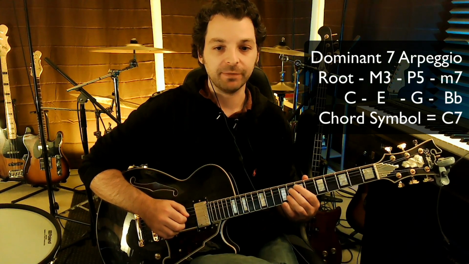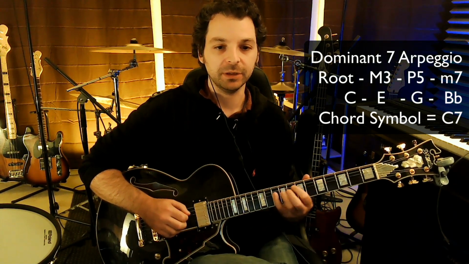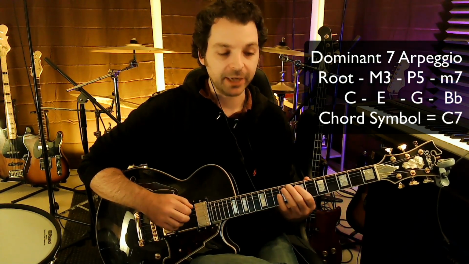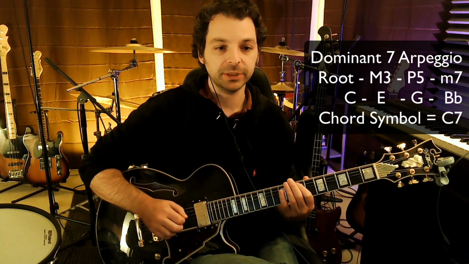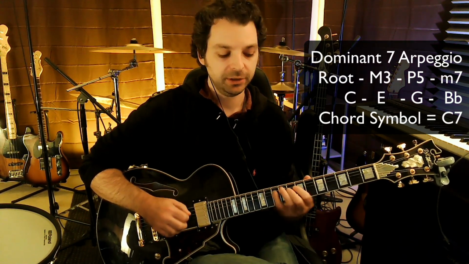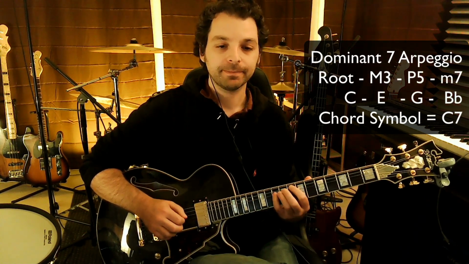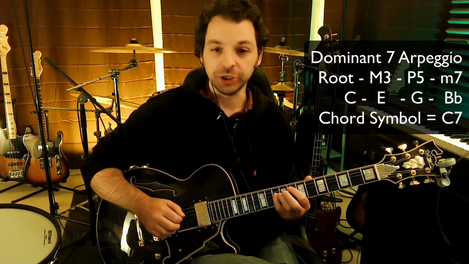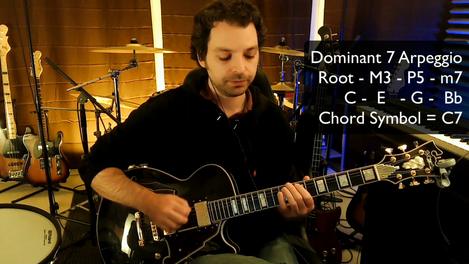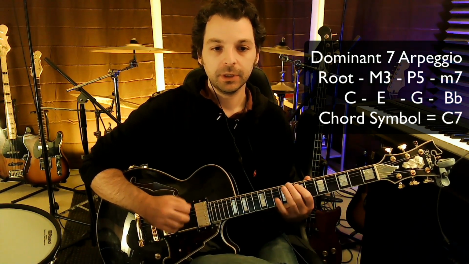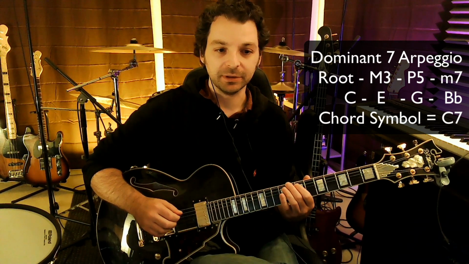It becomes a minor 7th, a whole step away from the C. So we now get root, 3rd is the E, 5th is the G, flat 7 is the B flat, and the C again is the root. That's a C dominant 7 arpeggio.